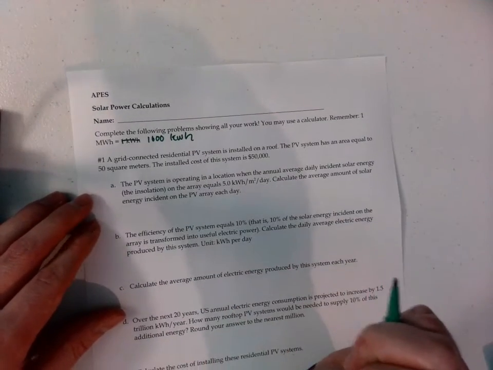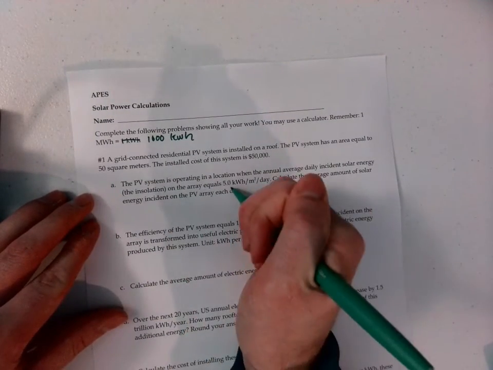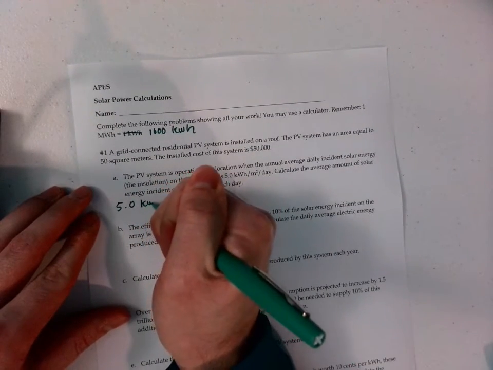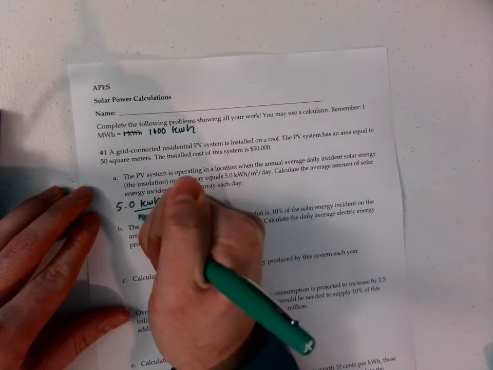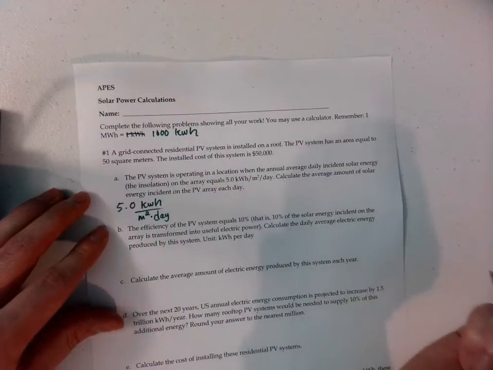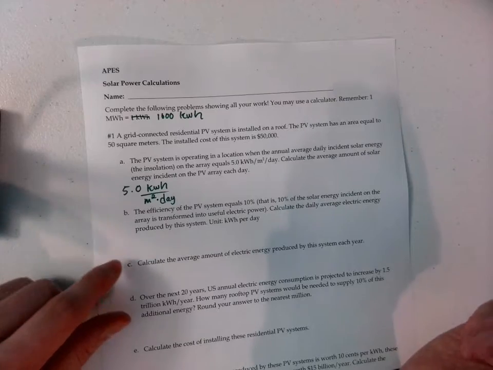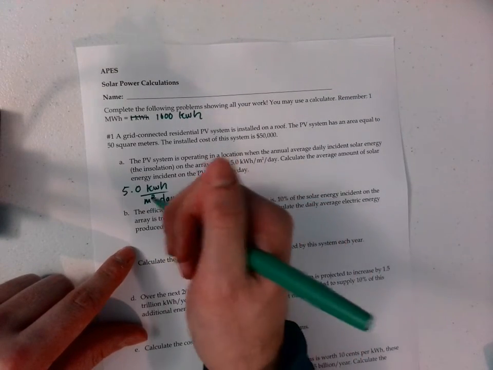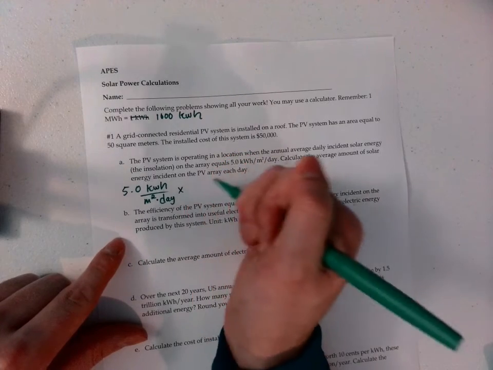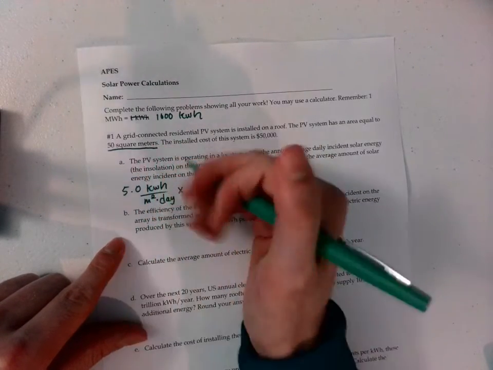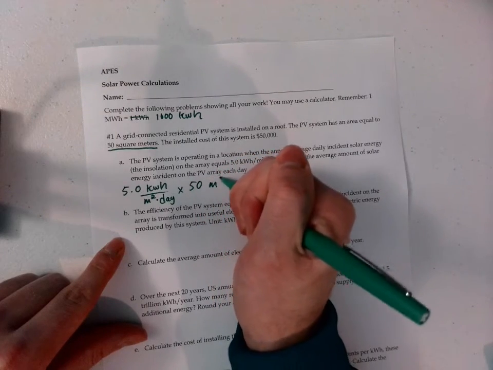Alright, so the first thing you want to do is this would actually look like this: 5.0 kilowatt hours per meter squared per day. All you have to do is multiply the 5.0 kilowatt hours per meter squared per day times how many square meters it is. And it tells you up here it's 50. So times 50 meters squared.